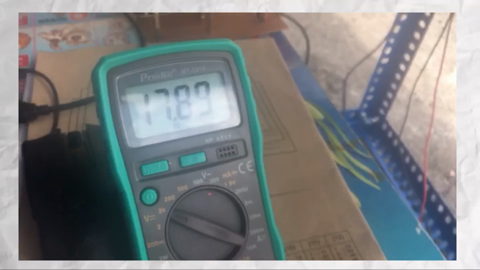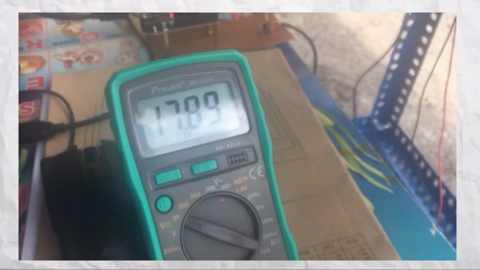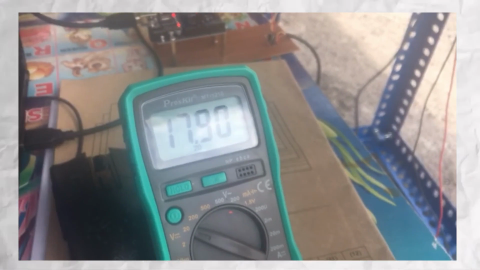This is how I measure the voltage. First, I must measure the temperature. The temperature is around 41.1. Then I must measure the voltage. The voltage is around 17.9.